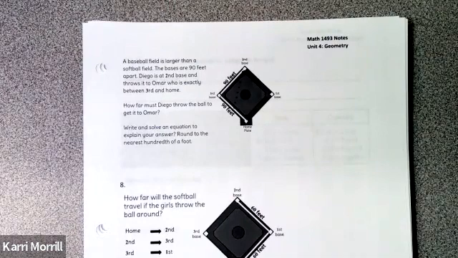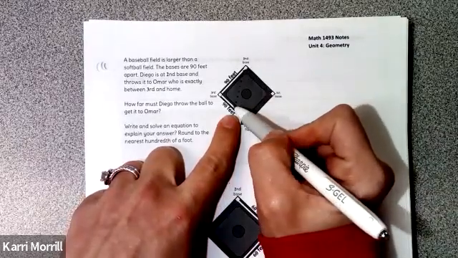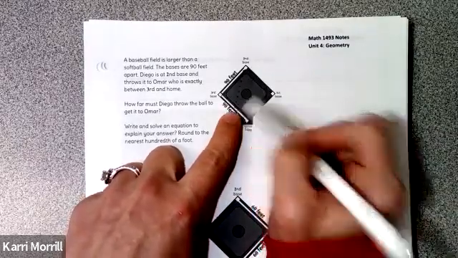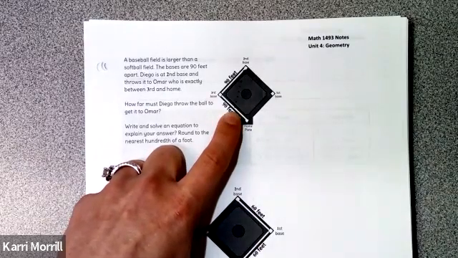Diego is at second base and throws to Omar, who is exactly between third and home. So they have a dot here. Do you see that? This is what they're representing, second base in between third and home. How far must Diego throw the ball to get it to Omar?